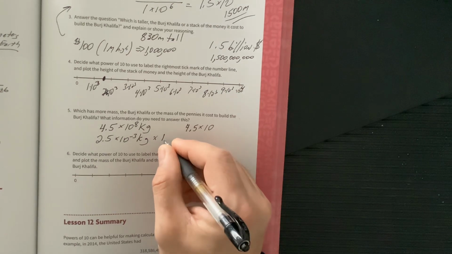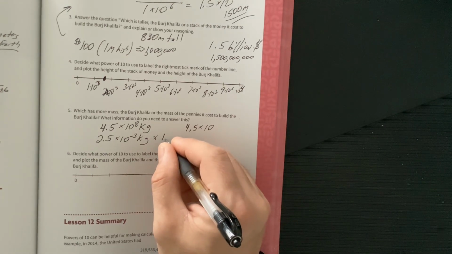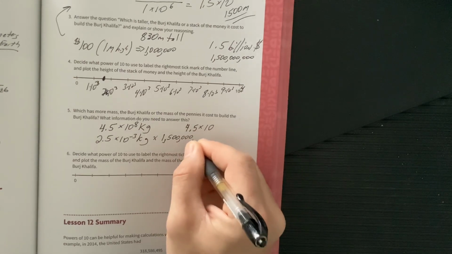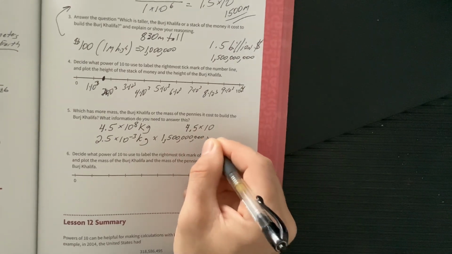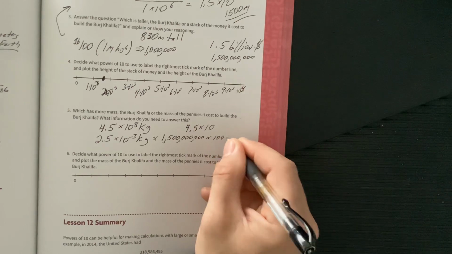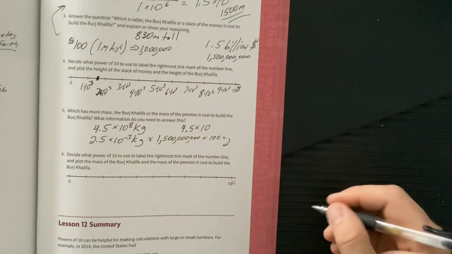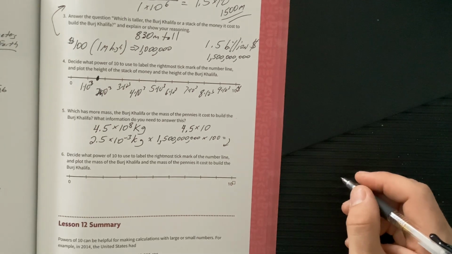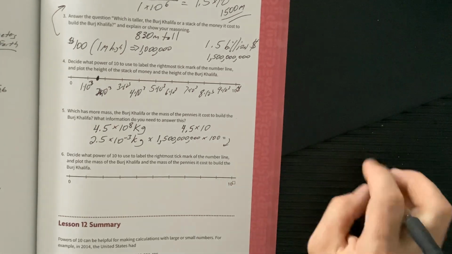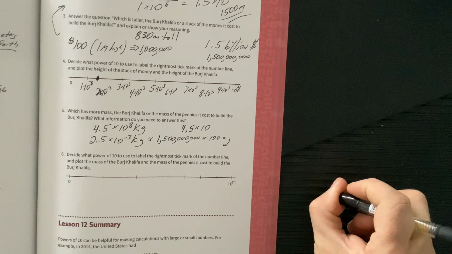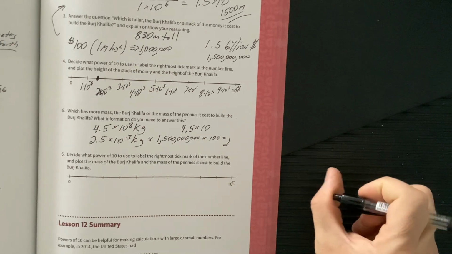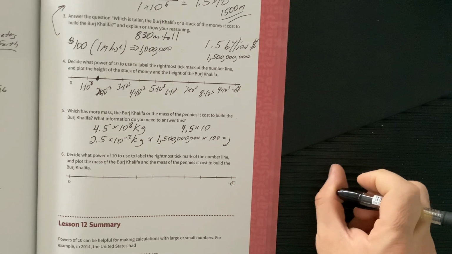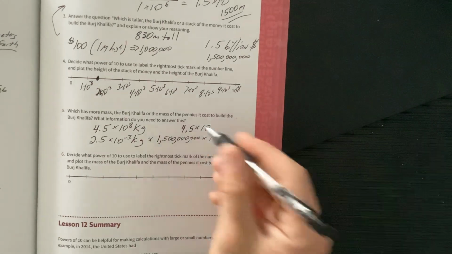So we're going to have to take 1.5 billion times 100 to get the cents. So if somebody wants to run that number for me. $1,500,000,000.